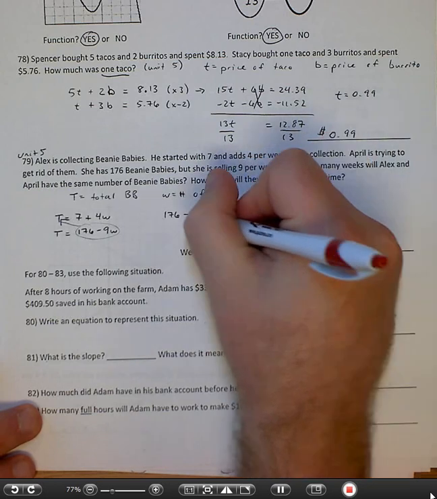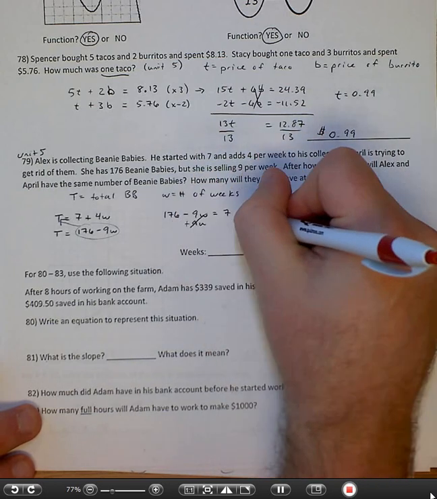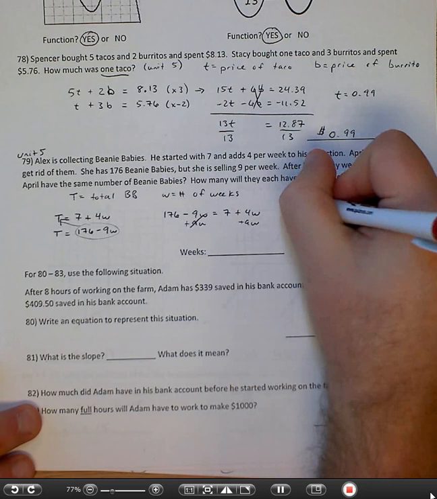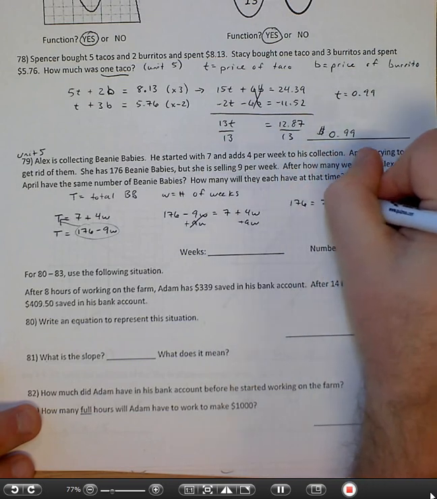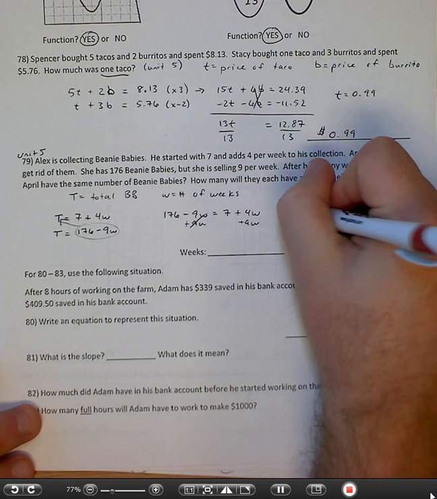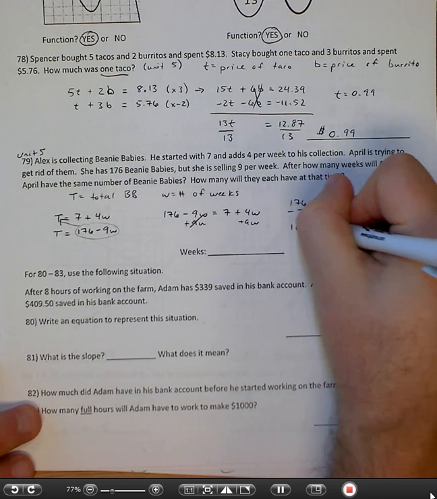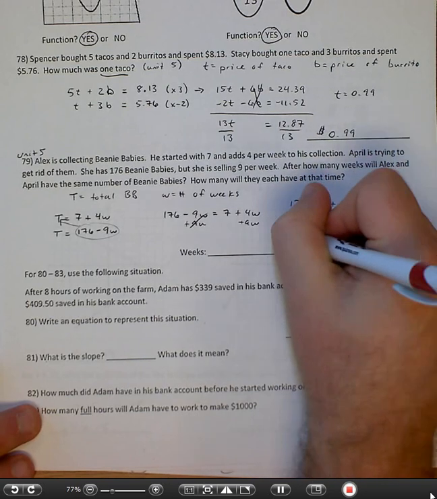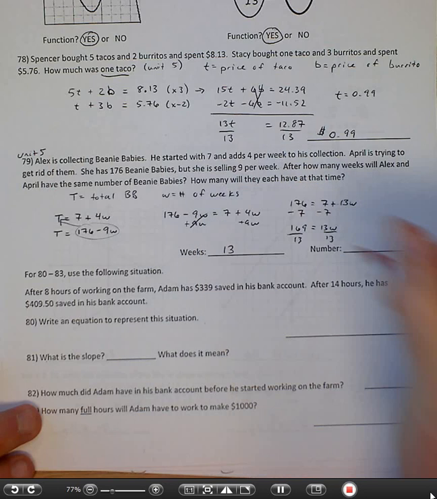I'm going to get my W's together. So 176 equals 7 plus 13W. So it's 169 equals 13W. Divide by 13. I get the number of weeks is 13.